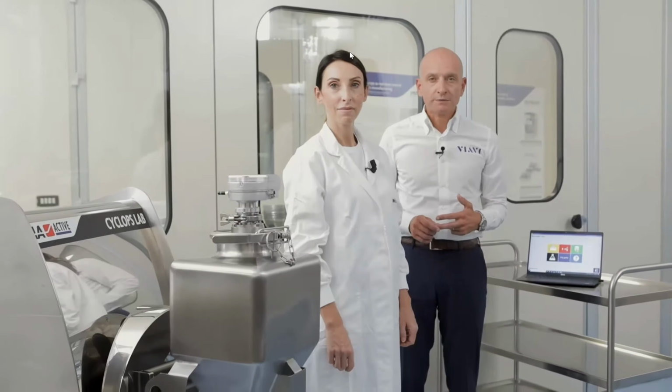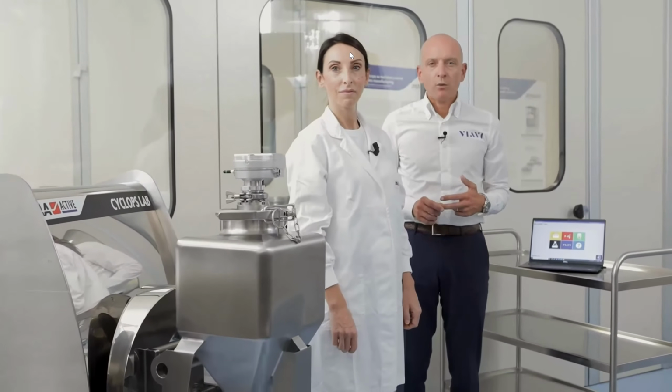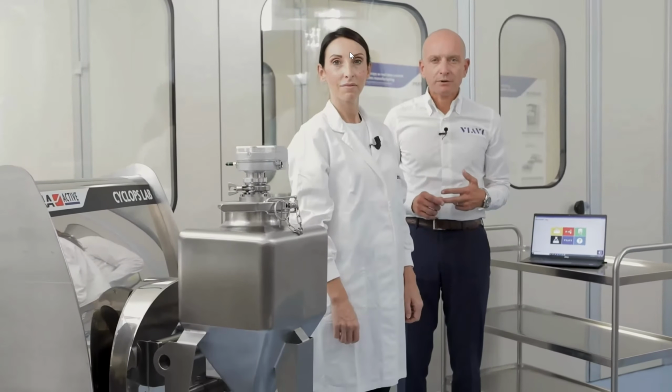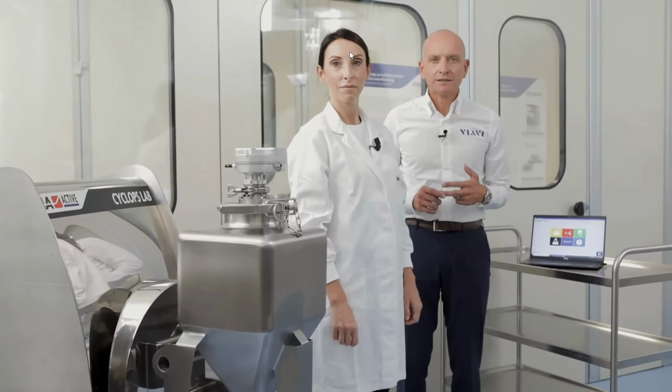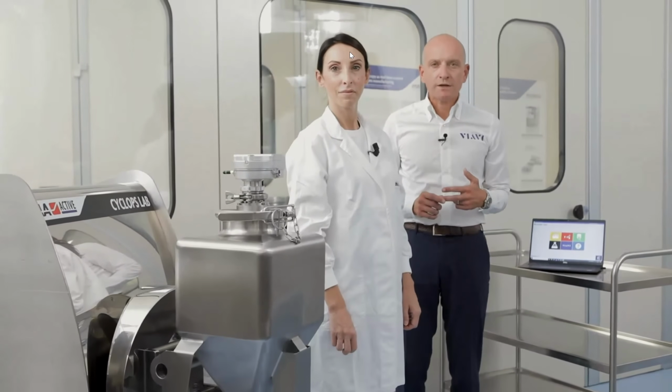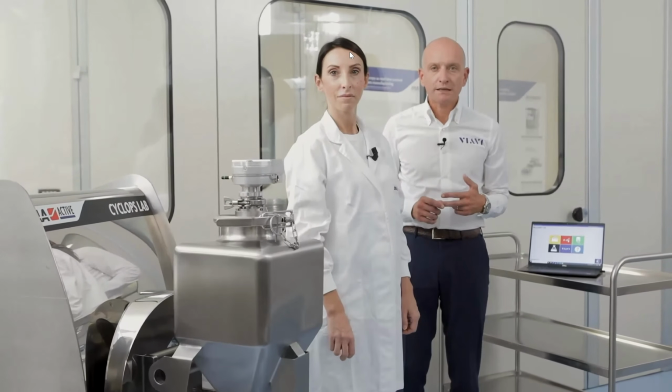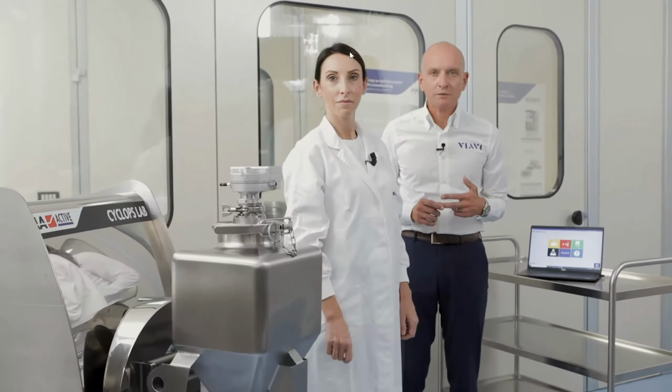The third point, probably the most important one, is that when you go inside with a sample thief, you are creating a hole, and this hole is immediately filled by the finer particle size. The consequence of this effect is that you completely destroy your blending just to make the analysis.